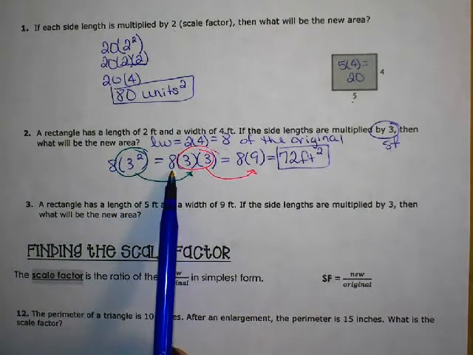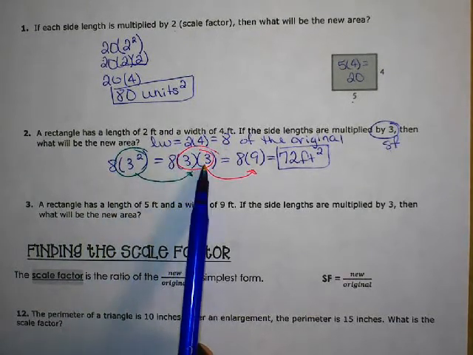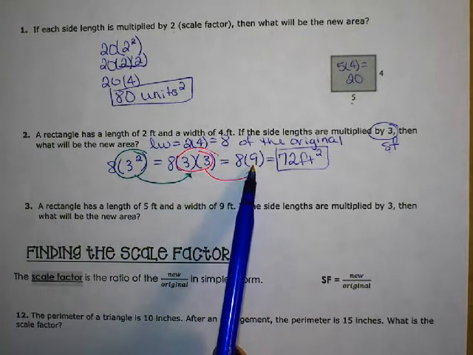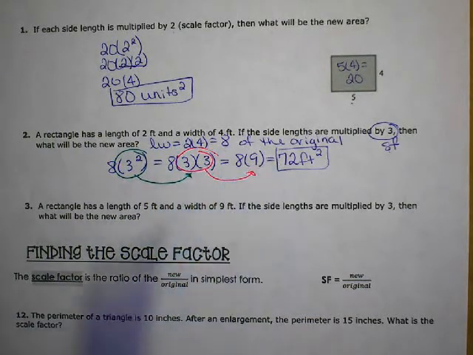I broke it down into 8 times 3 times 3. 3 times 3 is 9. Therefore, 8 times 9 is 72 feet squared. Let's see if you can do number 3 by yourself.